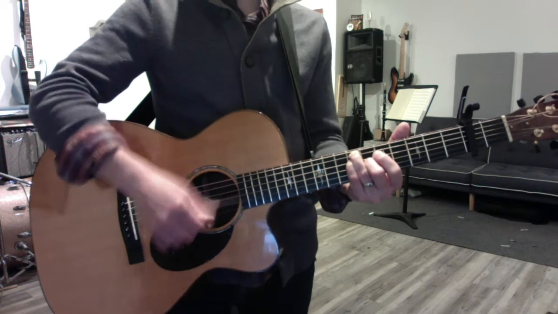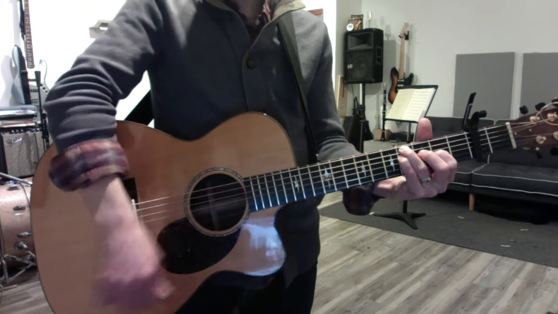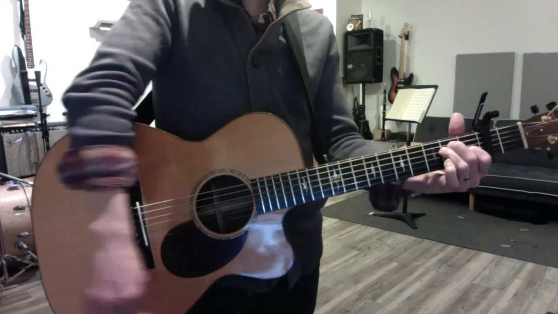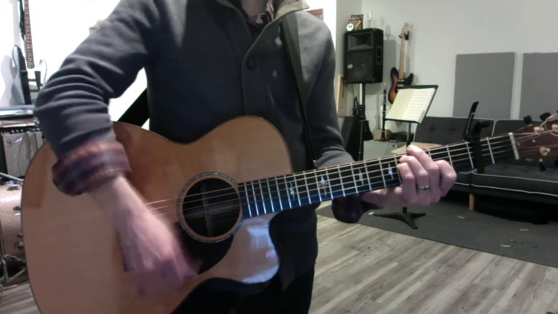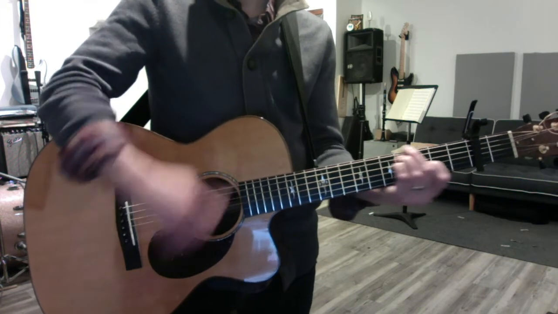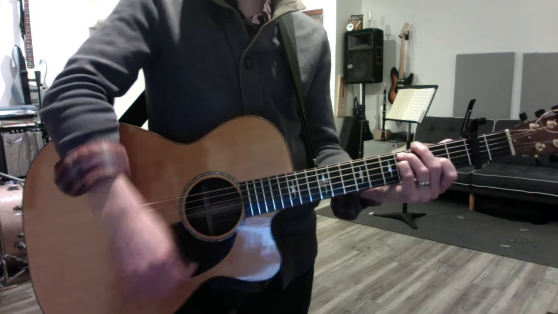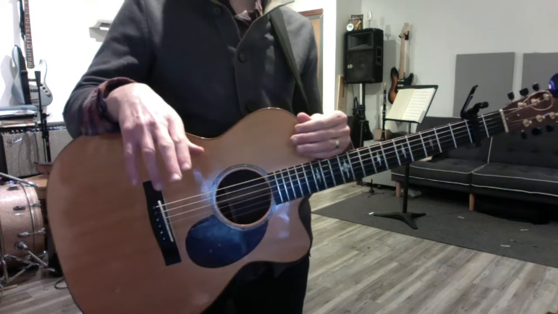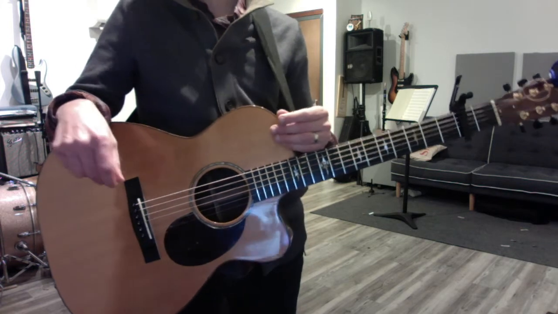I want the gaps between the chords gone. So you're doing a long downstroke at the end of the pattern, but you're not resting, you're rushing to the next chord in the sequence.